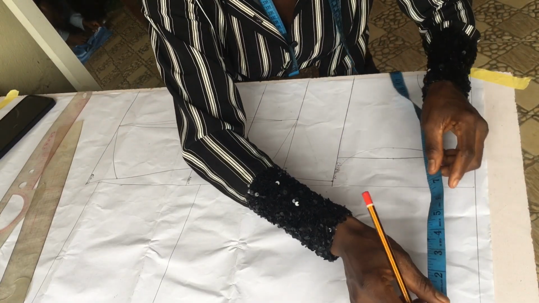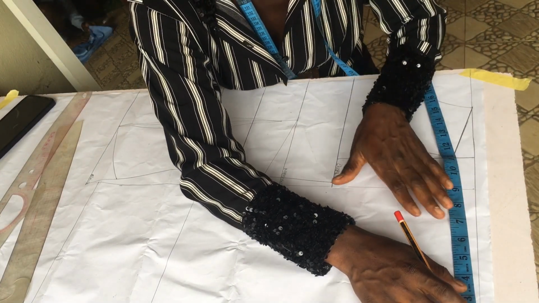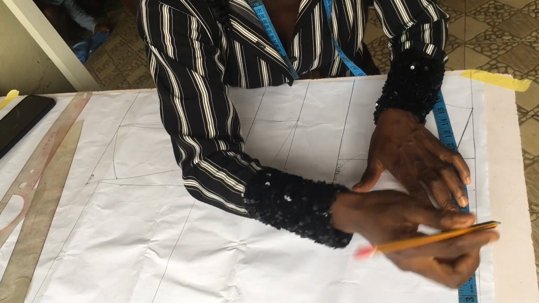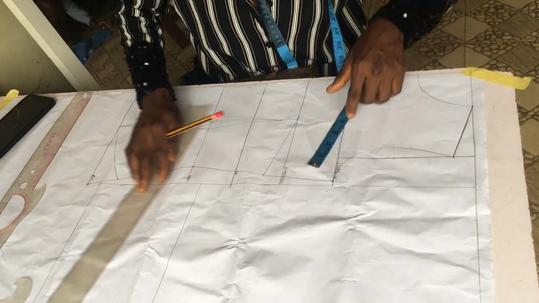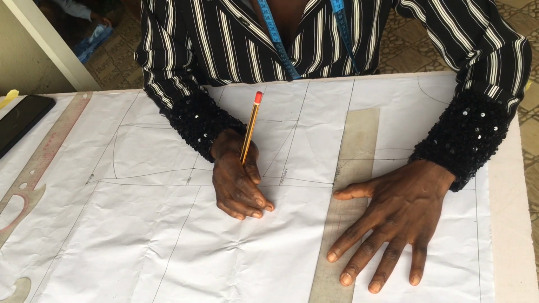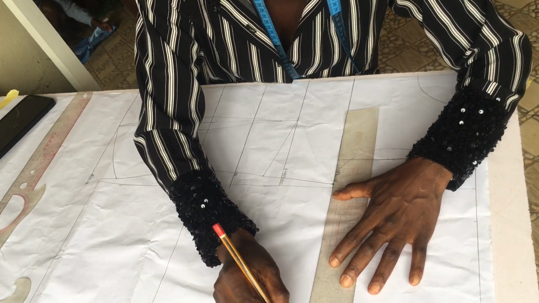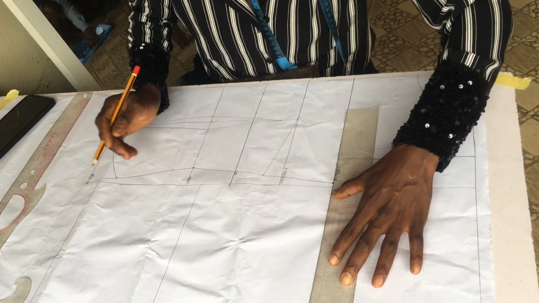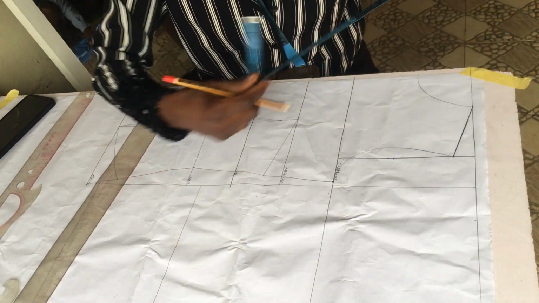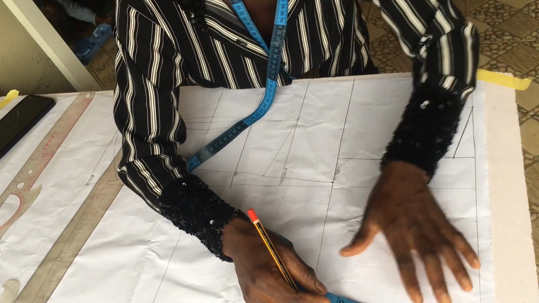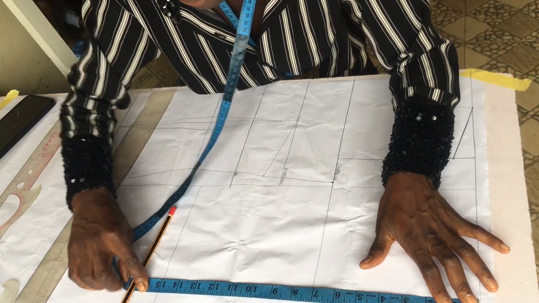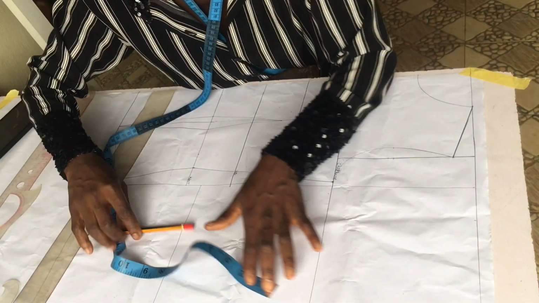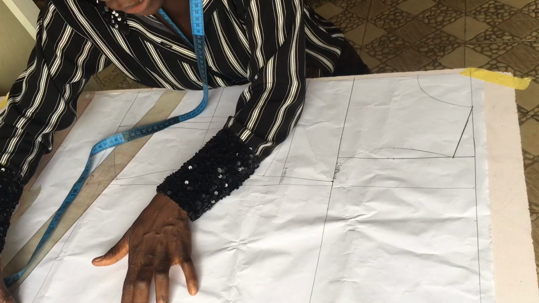Then for the back, we are still going to take the same thing. Our shoulder, we take our shoulder measurement. You just rule your lines. Let's rule our lines. This is our chest line. We have taken our chest line 7, our waistline 15. Then from 15, you just take 7 like this.